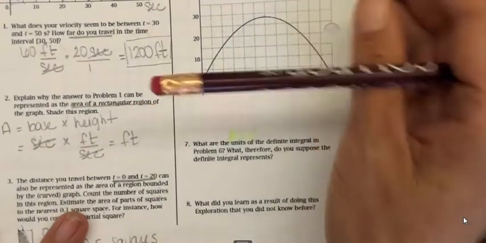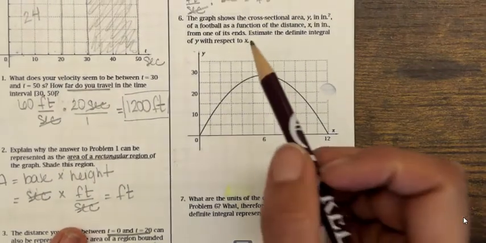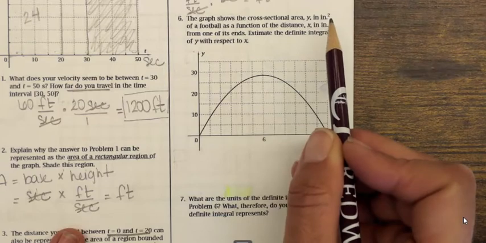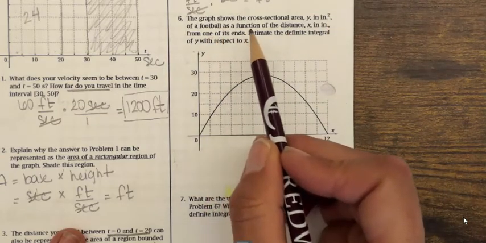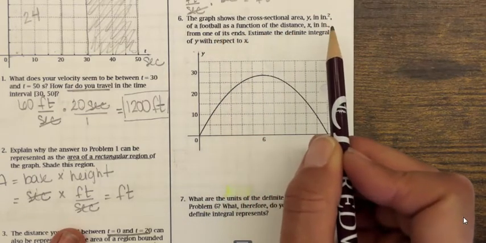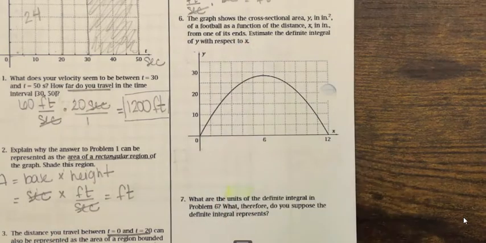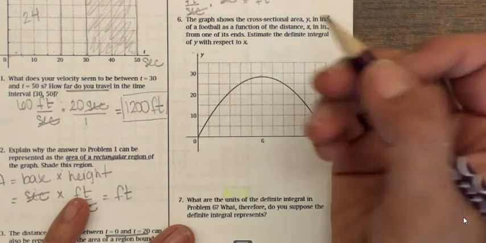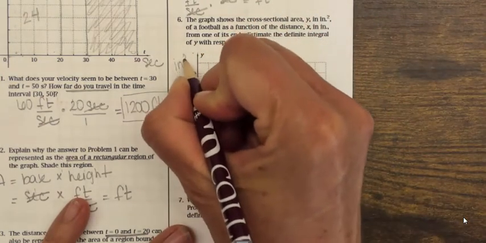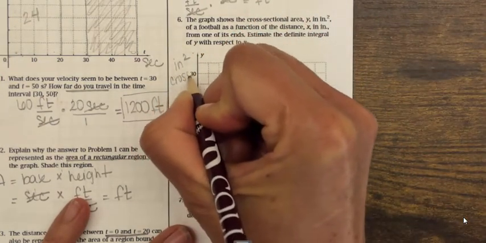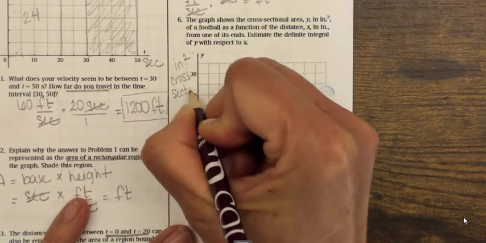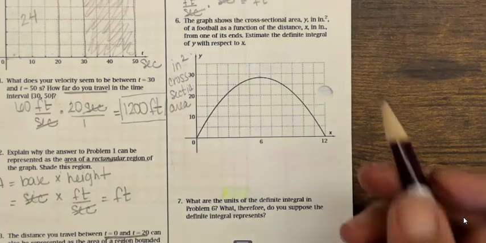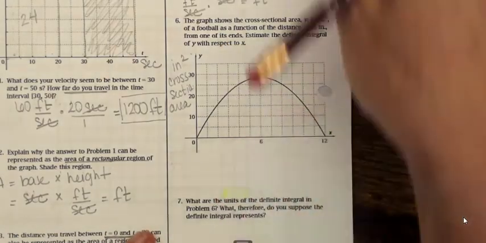Okay, number 6. The graph shows the cross-sectional area y in inches squared of a football as a function of the distance x in inches from one of its ends. Okay, this is very confusing. So the y is the cross-sectional area. This is going to be in inches squared. Cross-section area. And x is in inches from one of its ends.